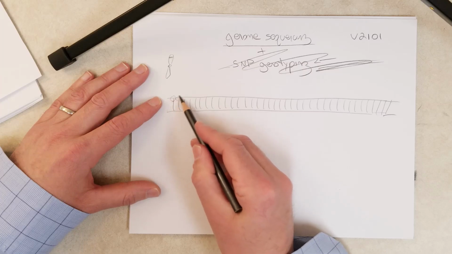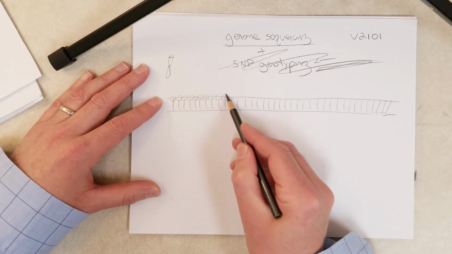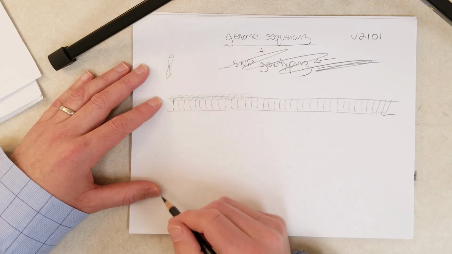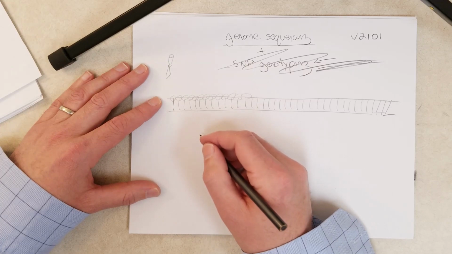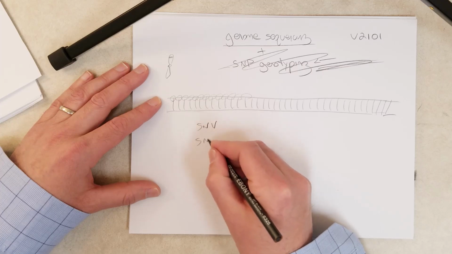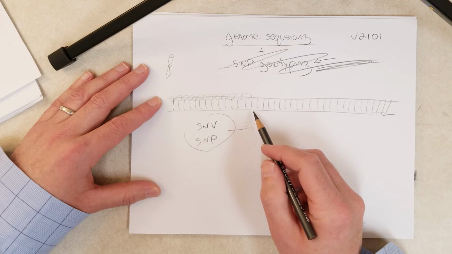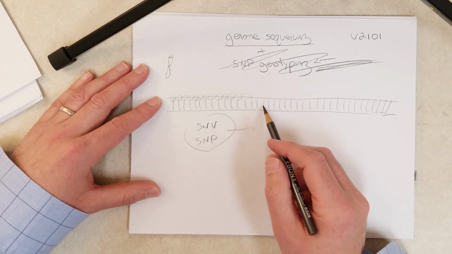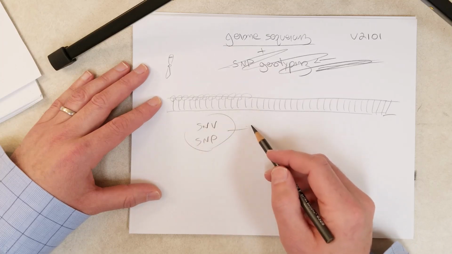Every single one, we can determine the entire sequence. So it doesn't matter whether it's an SNV, a known SNV, or a known SNP. Doesn't matter if we had no previous information of what the sequence was. We can determine every single position.